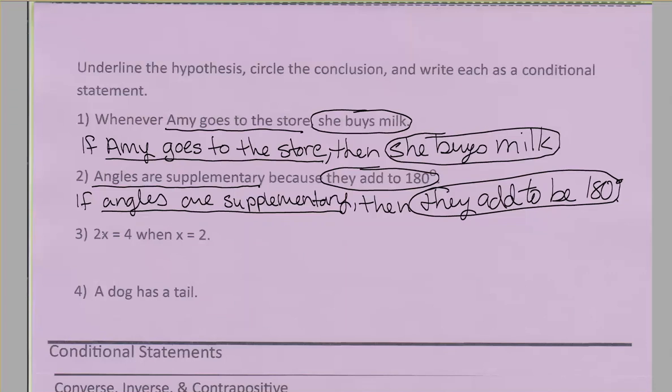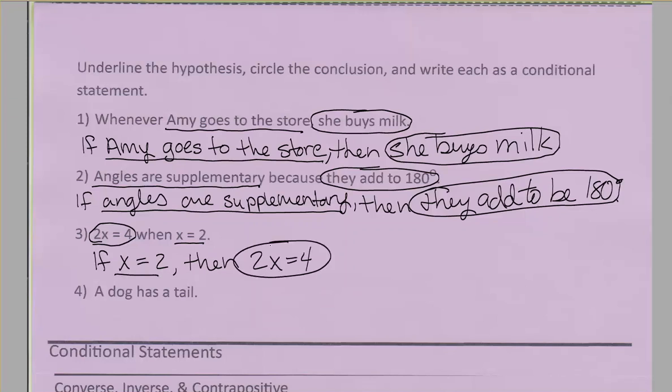This one is kind of backwards. Anytime it's a when, it's going to be flipped. So this is your hypothesis and this is your conclusion. When always means flip-flop. So if x equals 2, then 2x equals 4. Hypothesis, conclusion.